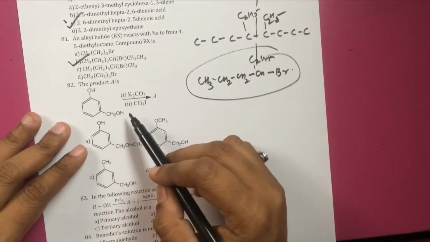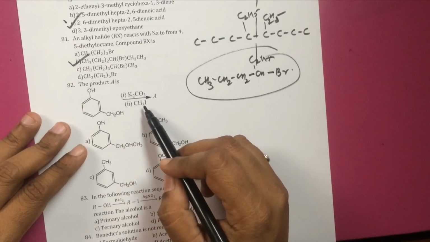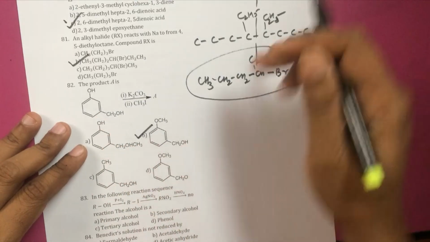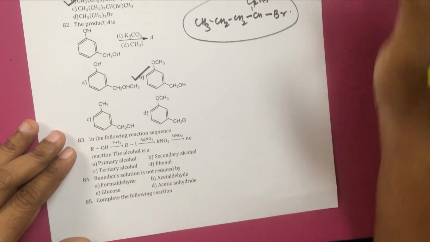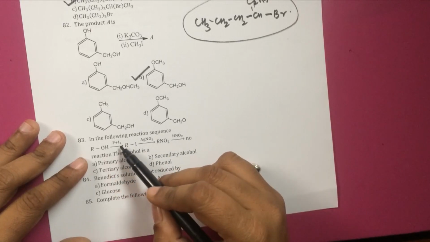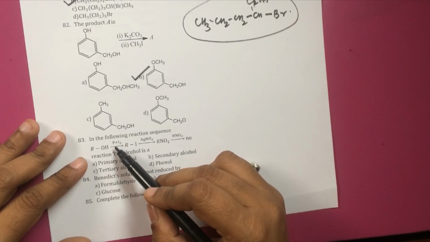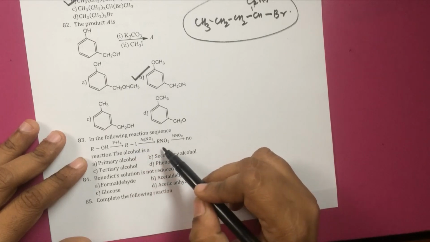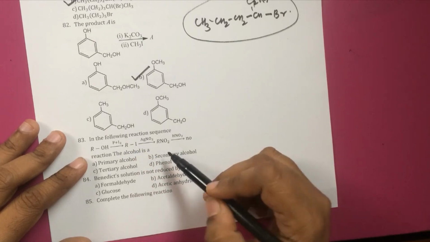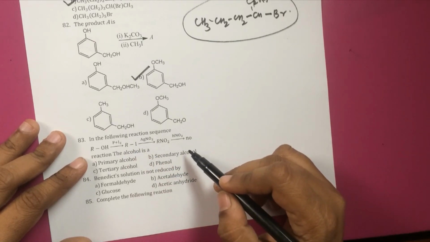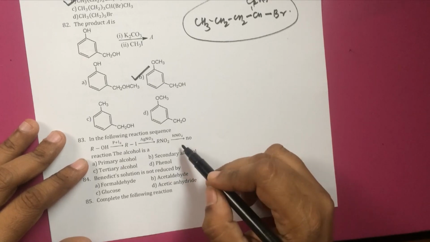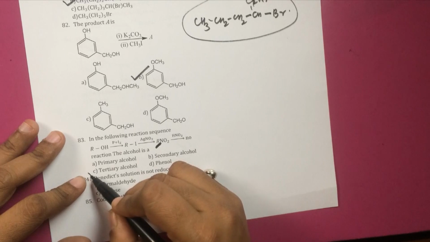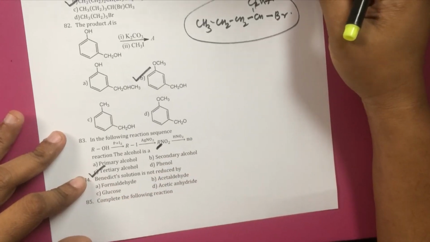Question number 82. The product A is? Product A, it's K2CO3, CH3I. The proton will be replaced by the CH3 group. Therefore, option B. Question number 83. In the following reaction sequence, alcohol reacts with red phosphorus and I2 to give the iodide, which on reaction with AgNO2 gives the nitro compound. Further, on reaction with HNO2, there is no reaction. This indicates the R group is tertiary. Therefore, it should be tertiary alcohol.